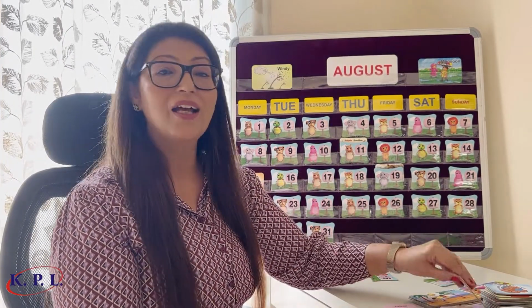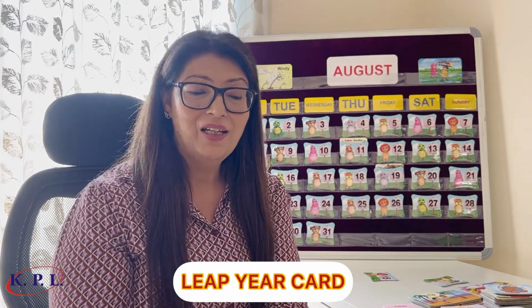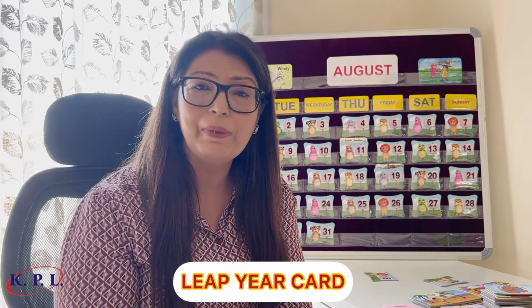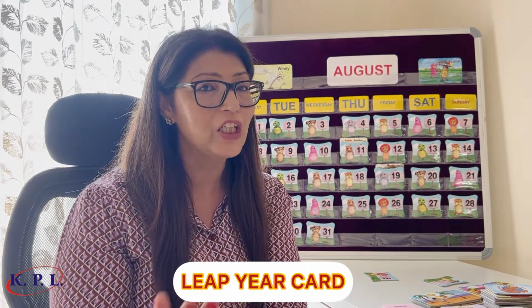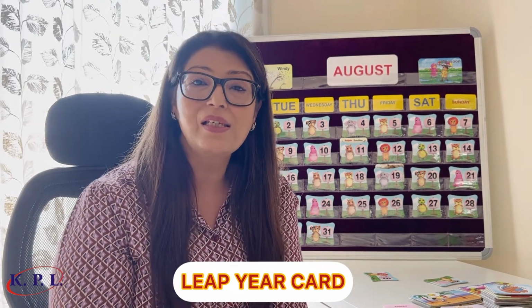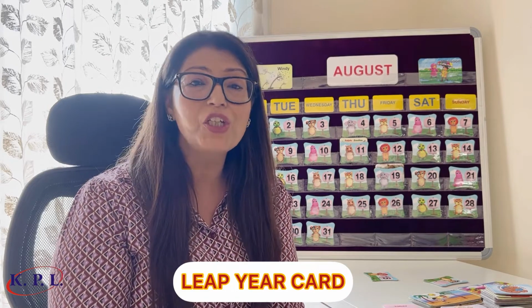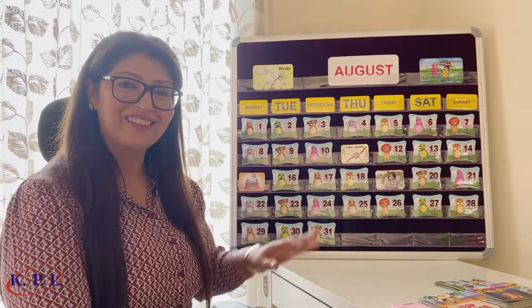After the holiday cards, there is one card that has to have a special mention, and that is the leap year. This card is specially made to explain the concept of leap year to the children. The teacher can talk about the leap year, when does leap year happen, or the topic she wants to cover under the leap year depending upon the age of the child. So it looks like we are all done. But wait, we are not done as yet.